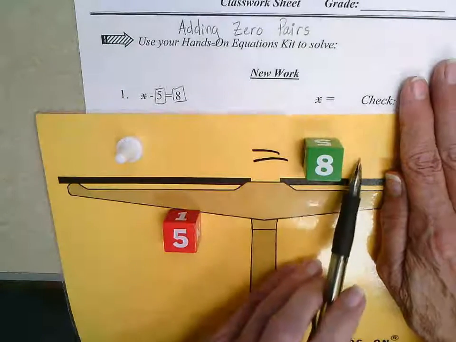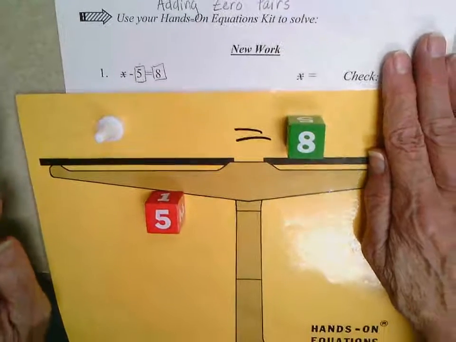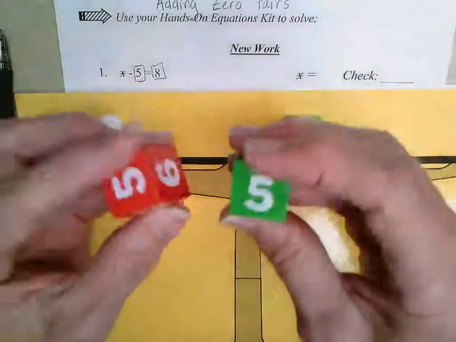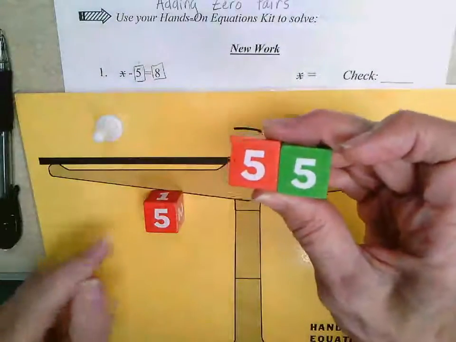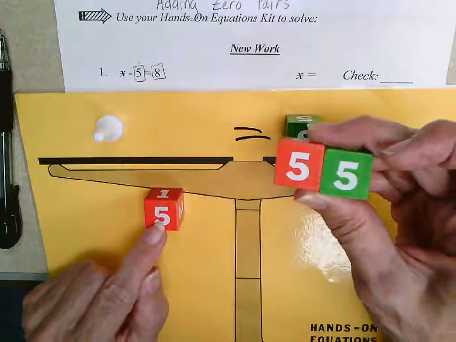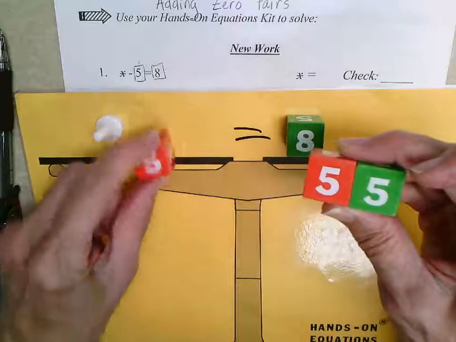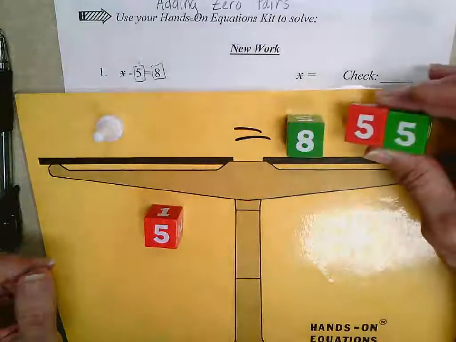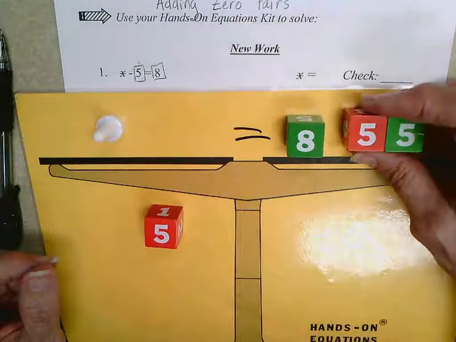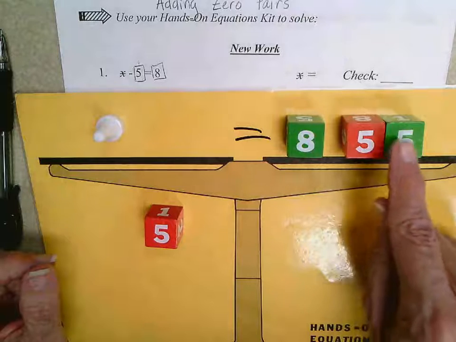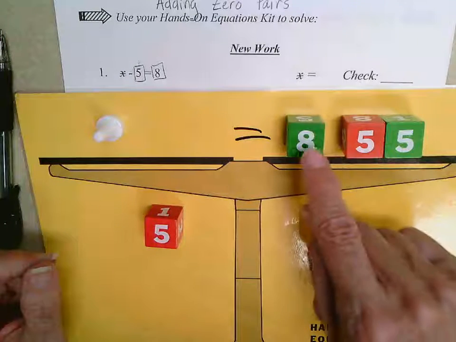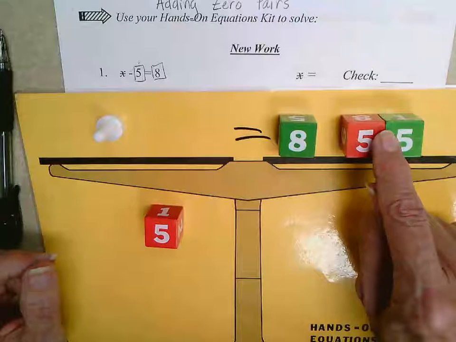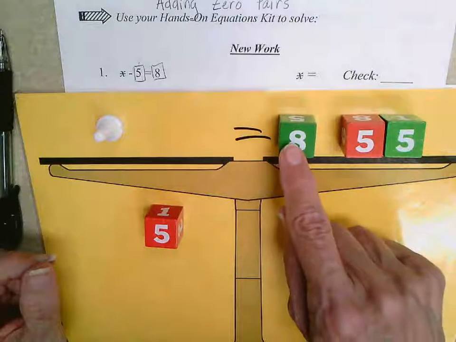So I'm going to create another zero pair based on what I want to slide down. I slid this 5 down on this side, so to keep things equivalent, I have to do the same thing on the other side. And this is 0. When I take my 8 and I add 0 to it, I still have 8.